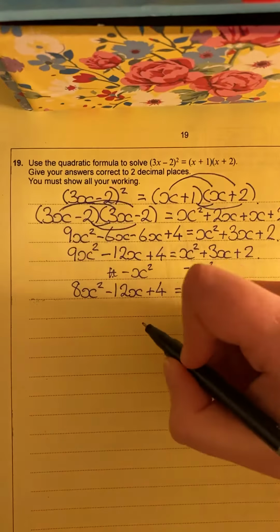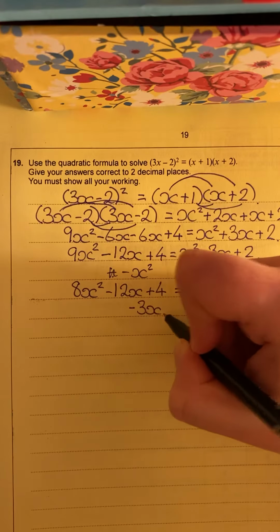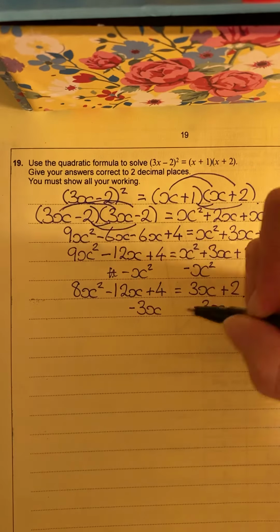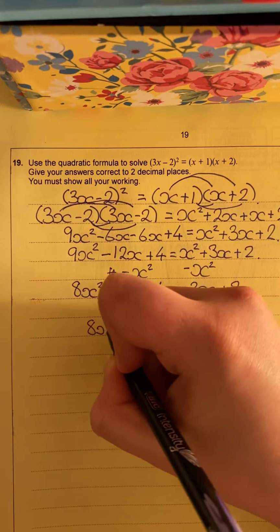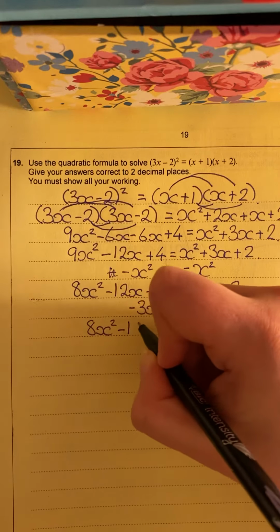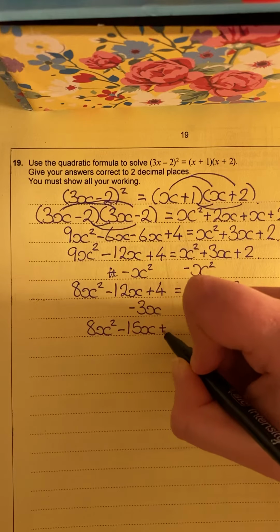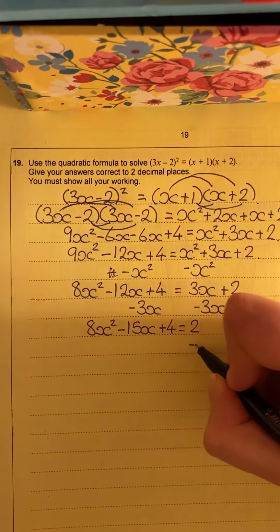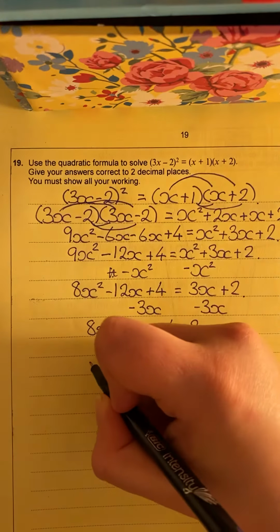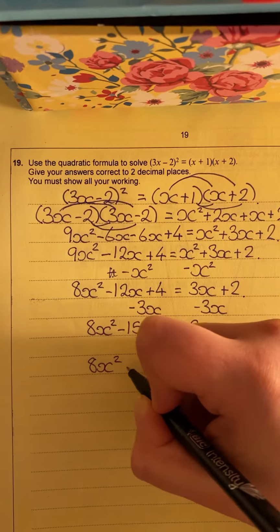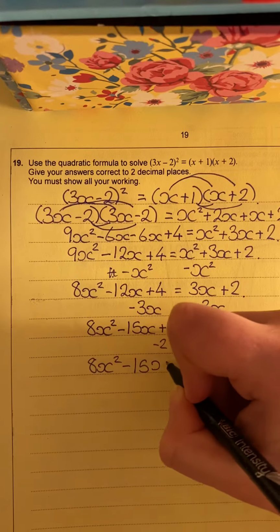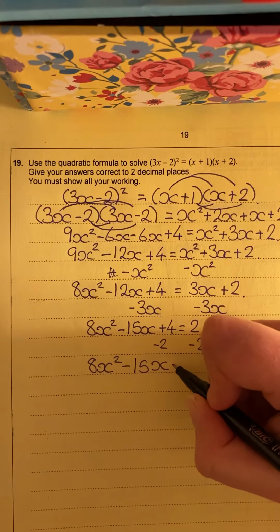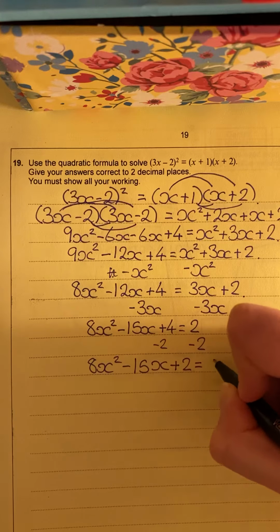And now I want to take 3x from both sides, which gives me 8x² - 15x + 4 = 2. And then I'm going to take 2 off both sides, which gives me 8x² - 15x + 2 = 0.